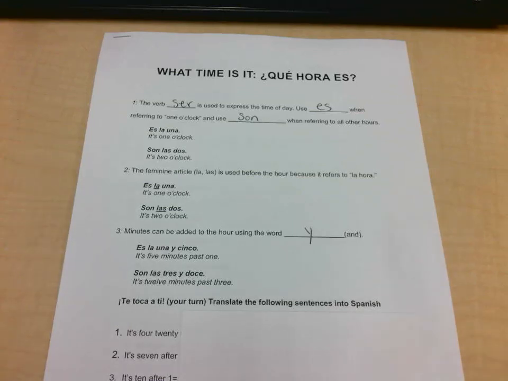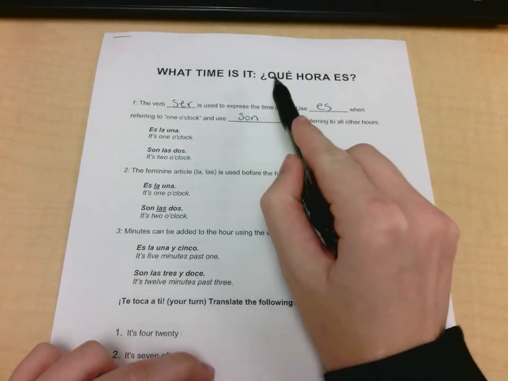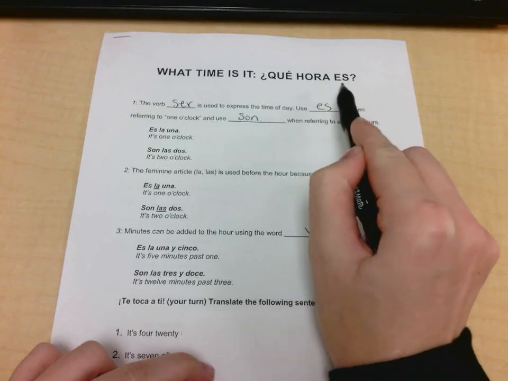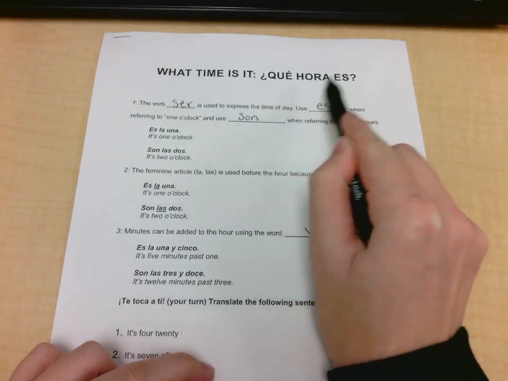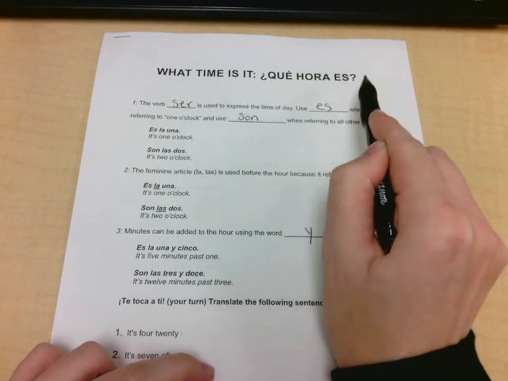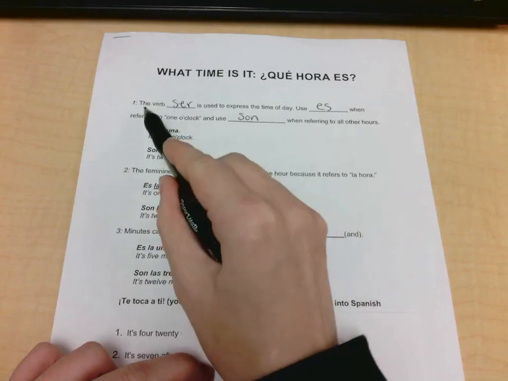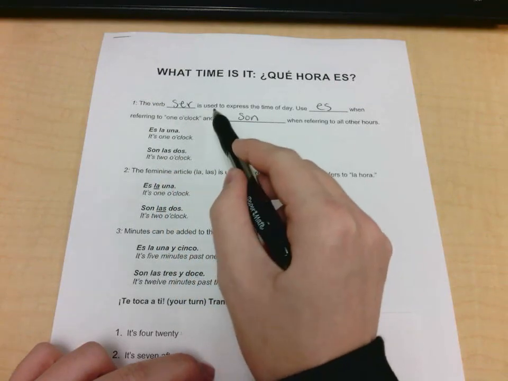In order to ask what time is it, we are going to ask the question ¿Qué hora es? Repite. ¿Qué hora es? ¿Qué hora es? Good. The verb ser is going to be used to express the time of day.